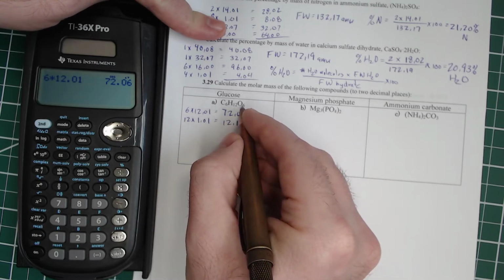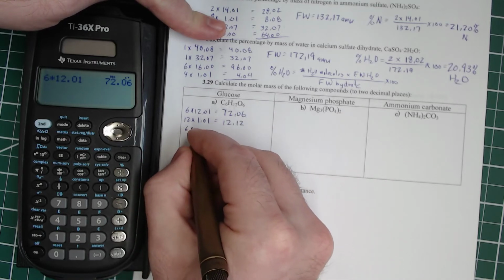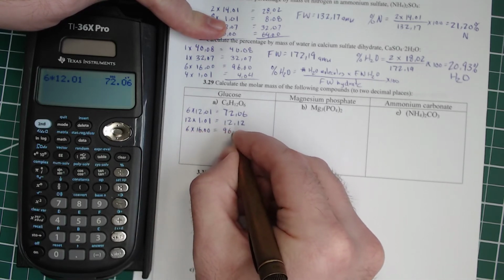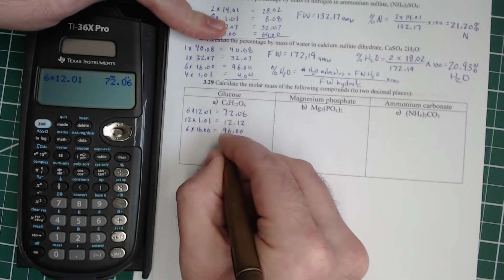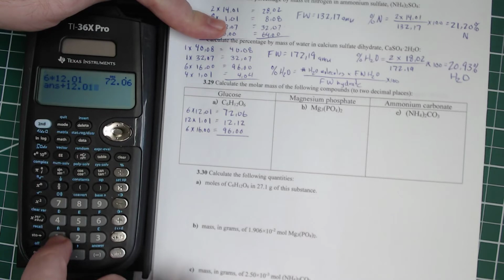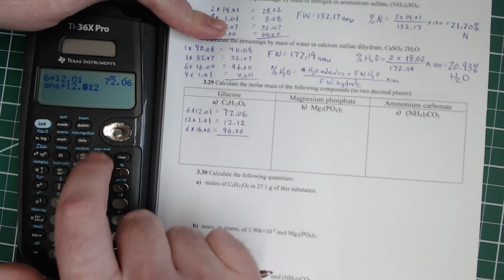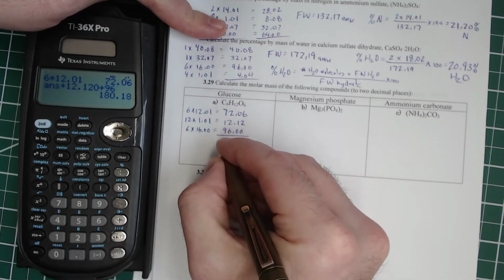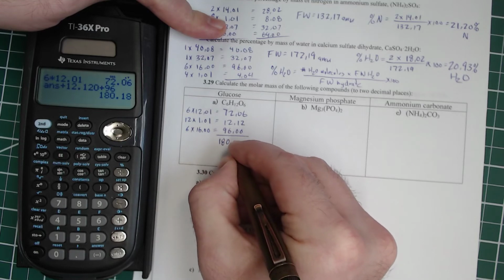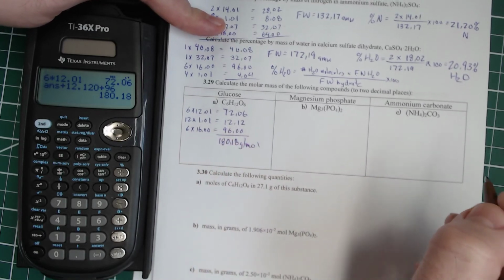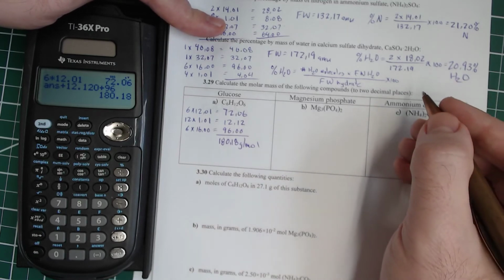And then for oxygen, 6 times 16.00, and that comes out to 96.00. We'll add those together. So 72.06 plus 12.12, plus 96. And that gives us 180.18 grams per mole. All right, so this is pretty easy to do.